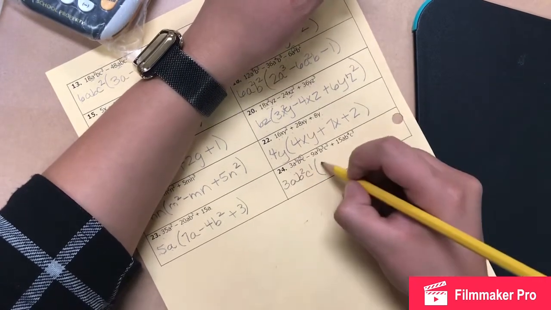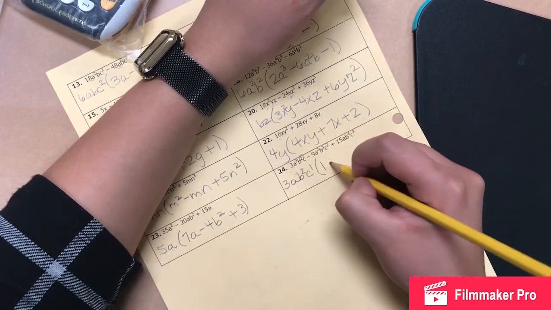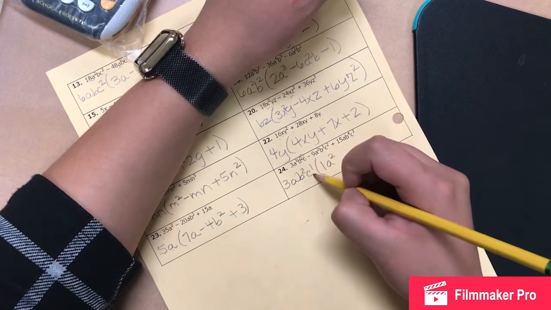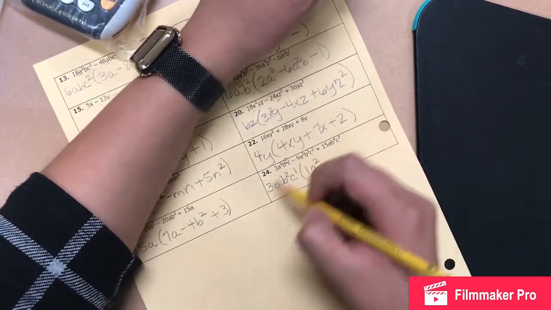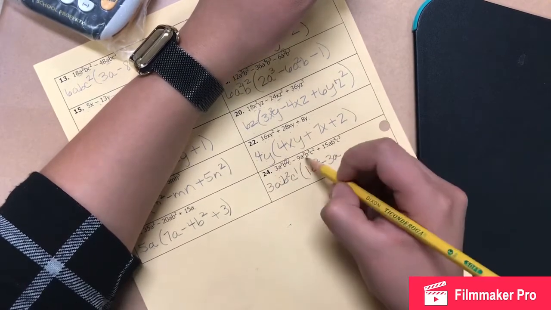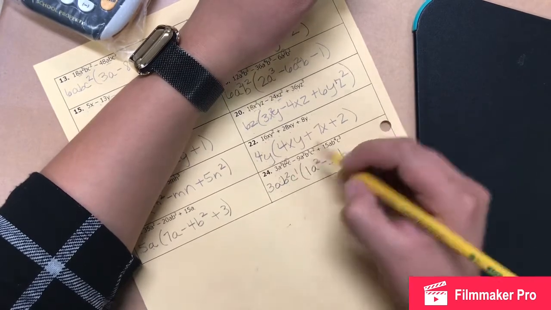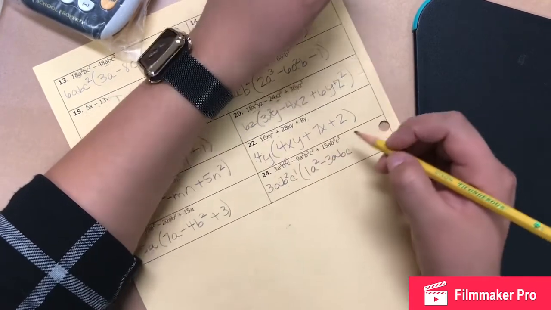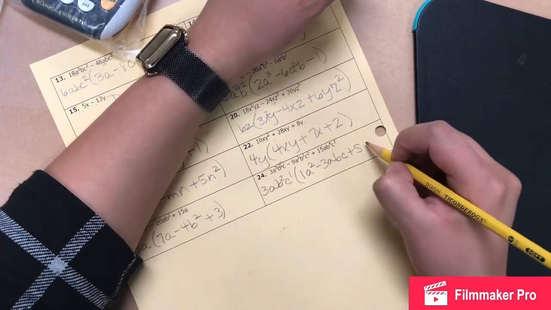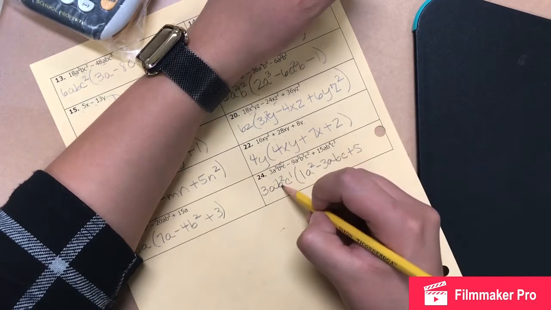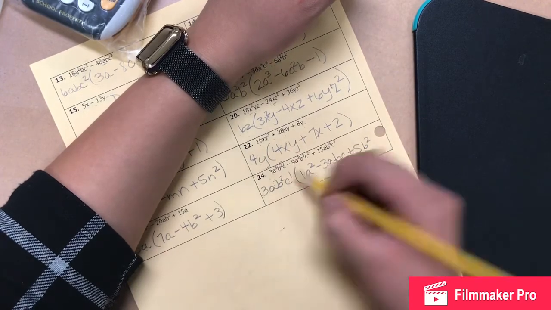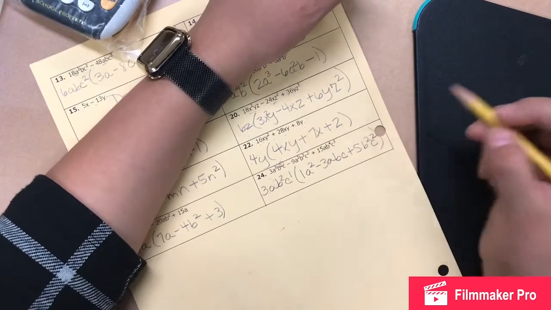So 3 divided by 3 is 1. A cubed divided by a is a squared. B squared divided by b squared simplifies to 1. And C divided by c simplifies to 1. Negative 9 divided by 3 is negative 3. A squared divided by a is 1. And b cubed divided by b squared is b. C squared divided by c is c. Positive 15 divided by 3 is plus 5. A divided by a simplifies to 1. B to the fourth over b squared is b squared. C to the third over c to the first is c squared. So there's my final answer.